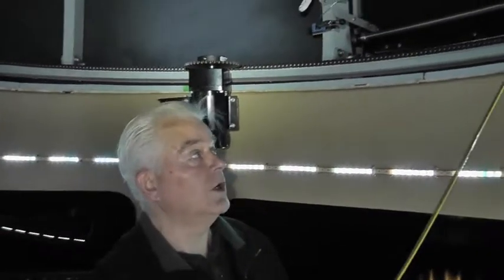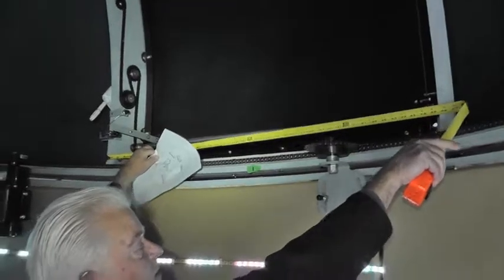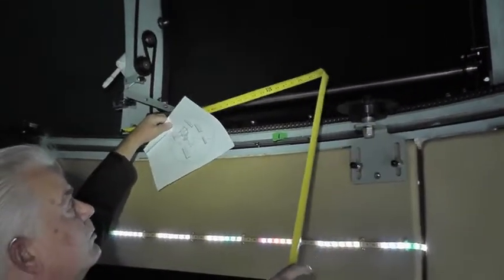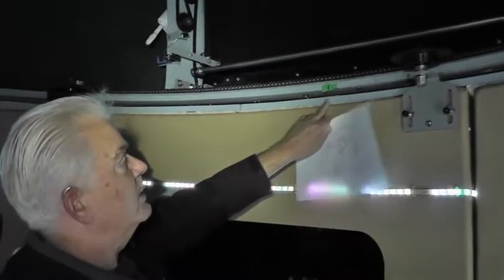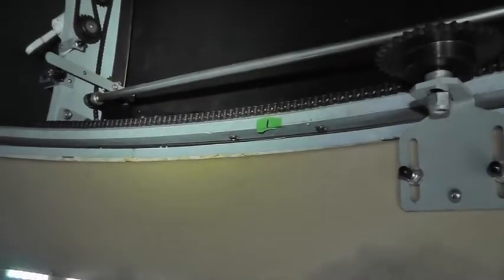Okay, so the first thing we're going to do is we need a reference mark, and the most important reference mark of all is the one where we mark the center of the slot opening. So all we're going to do is measure how far it is from one side of the wood arch to the other. We're going to find out what the middle point is, and then we're going to put a mark at the center of the slot opening.